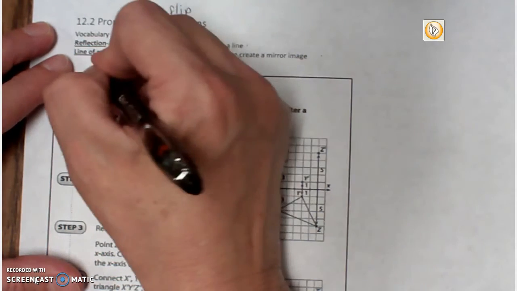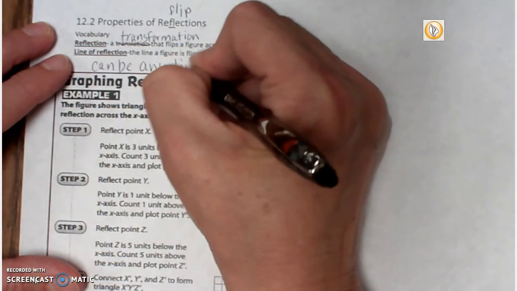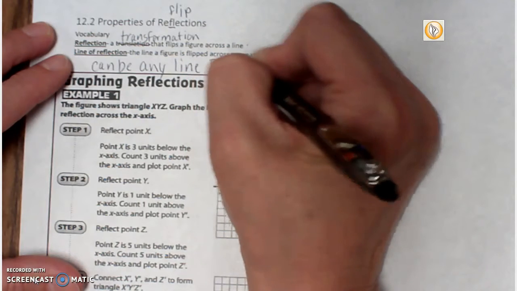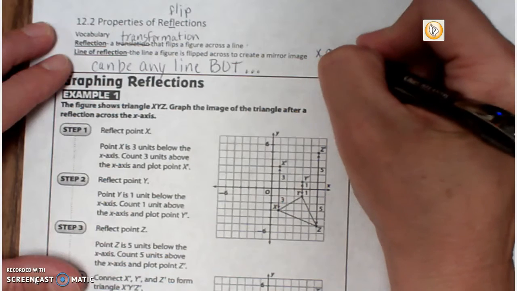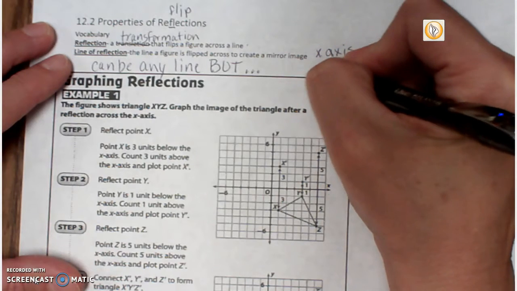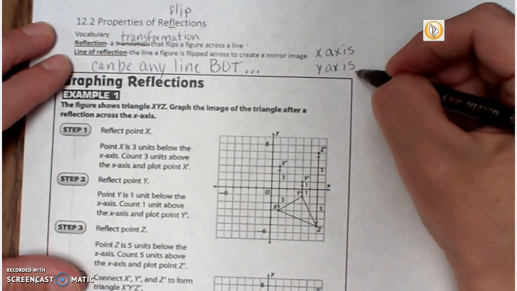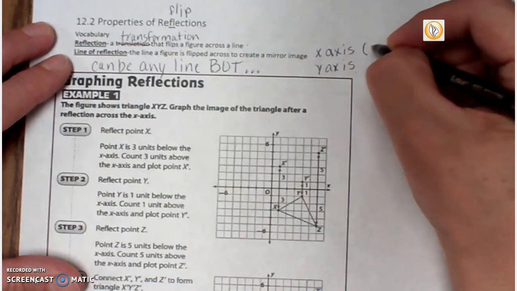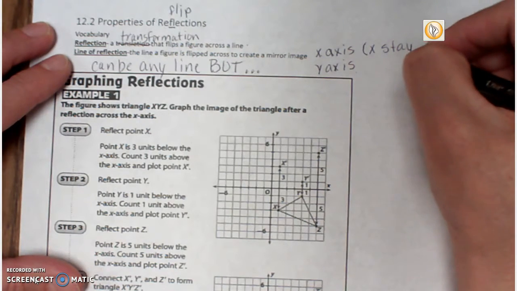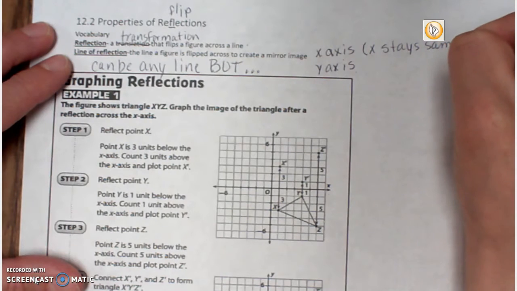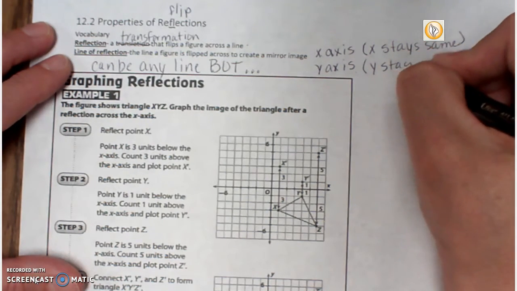It can be any line, but in 8th grade, it's either the x-axis or the y-axis as the line of symmetry. Whatever one is your line of symmetry stays the same. So if it's your x-axis, your x-coordinate stays the same. If it's the y-axis as your line of symmetry, the y-coordinate stays the same.